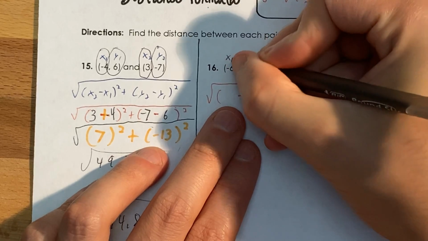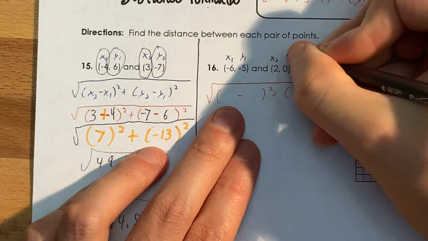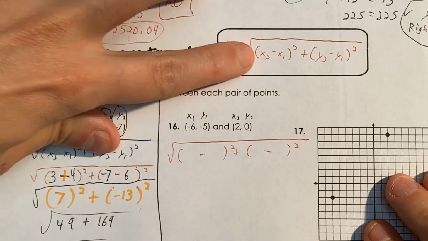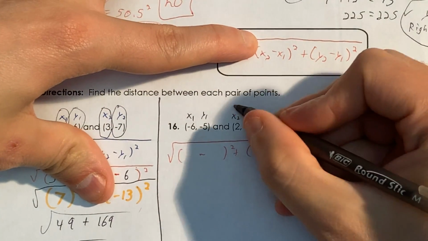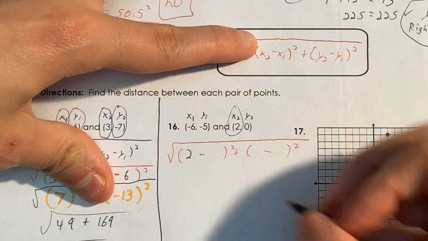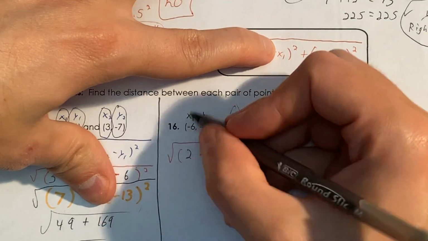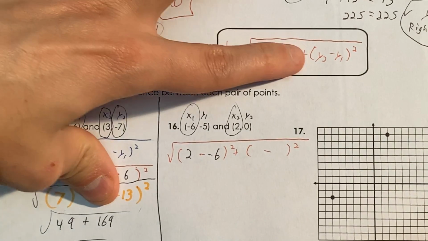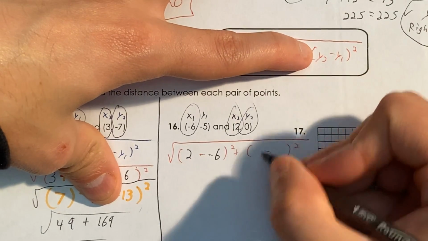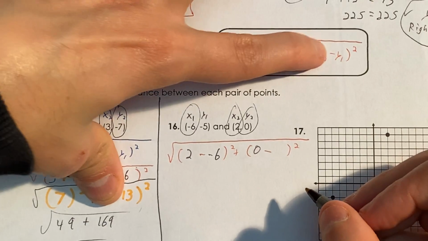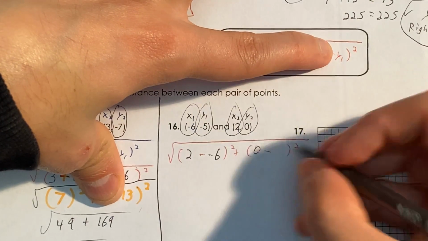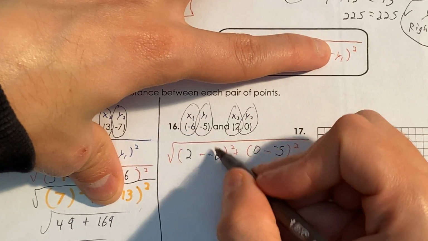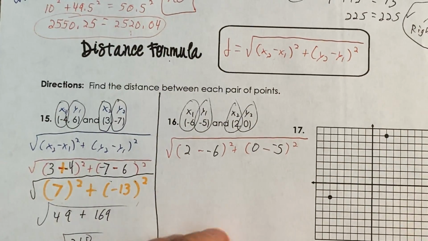And then this is x1, y1, x2, y2, and I'll plug it in from the formula up here. So first is x2, then x1, then y2, and then y1. Just be careful to keep the negatives when you bring it down, because otherwise you might get it wrong.